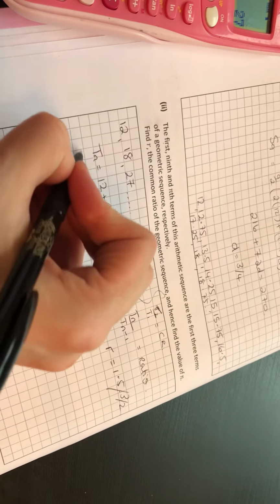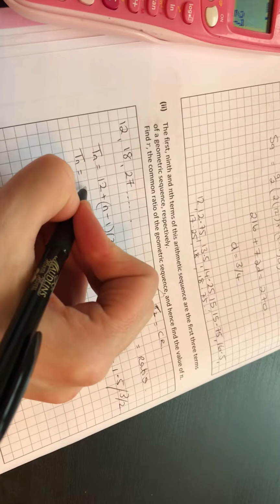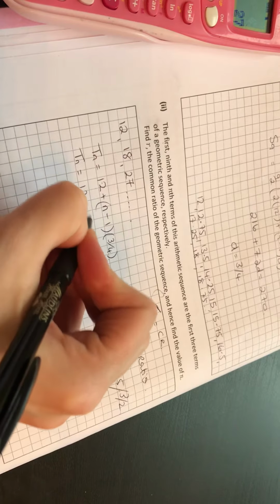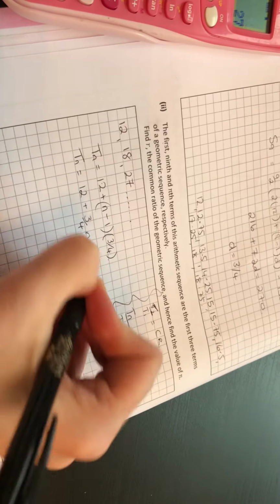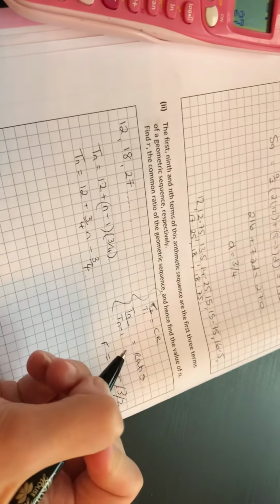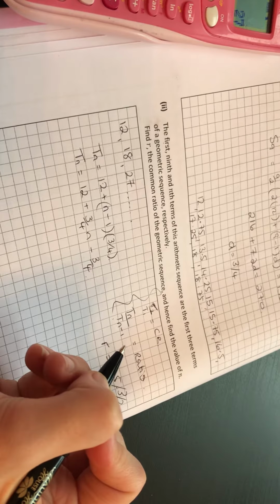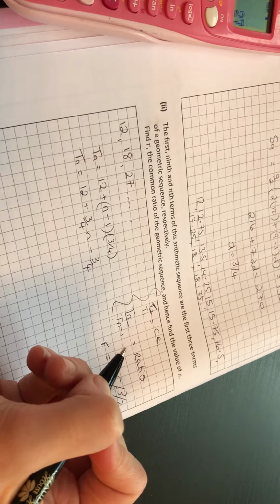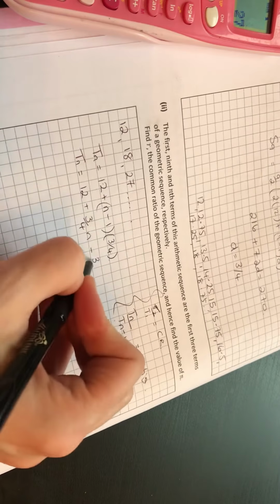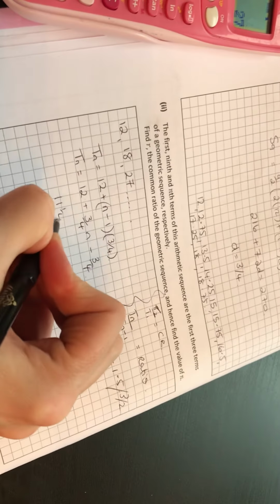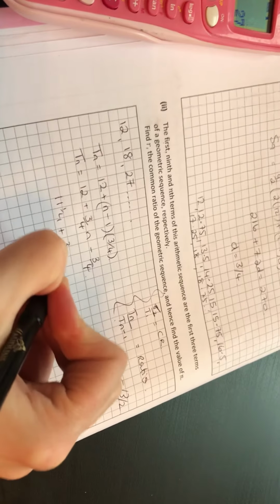And when we clean this up, we have 12 plus 3/4 n minus 3/4, which gives me 11 1/4 plus 3/4 n.